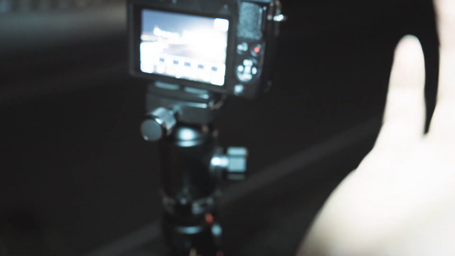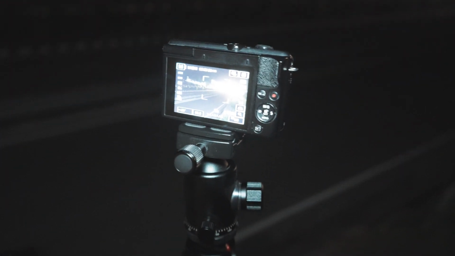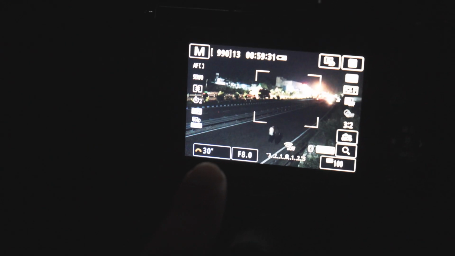ISO will always be at the lowest your camera supports. 100, so for this camera it's 100. So the shutter speed over here is 30 seconds like I told you. The aperture is f8 and the ISO, if you can see it, is 100.